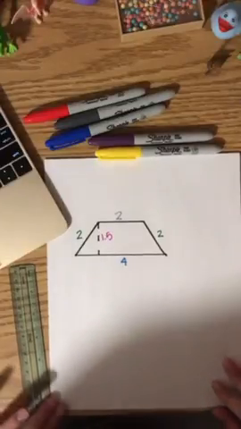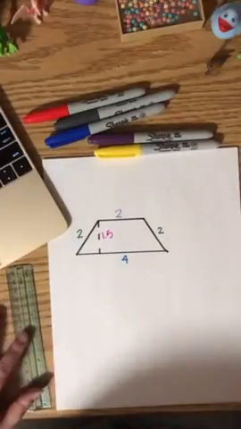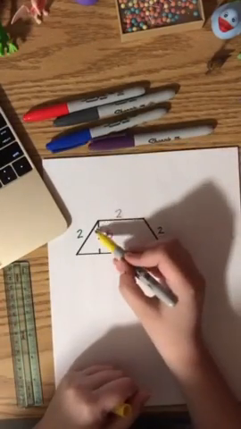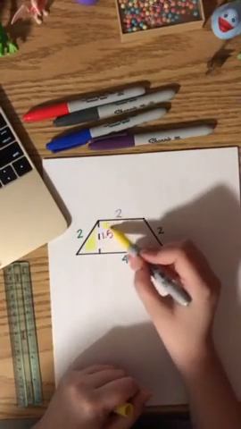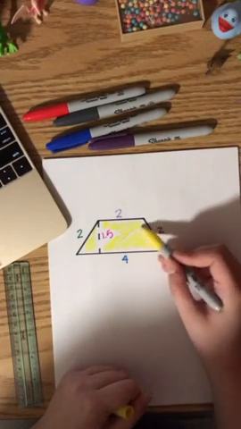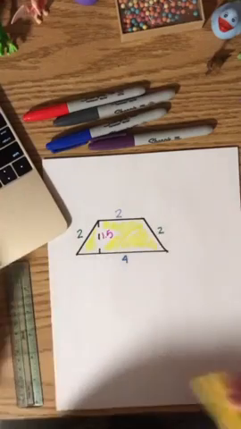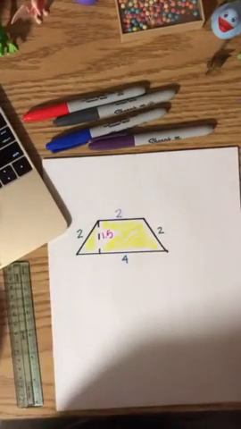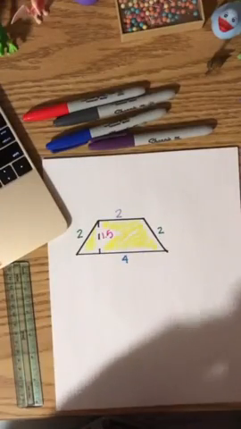In today's video, we will be solving for the area of a trapezoid. Now, just so we remember, area means the entirety of what's inside our shape right here. So I'm just going to color that in yellow. And remember what a trapezoid is. Our trapezoids are a four-sided shape where only one pair of the sides is parallel.